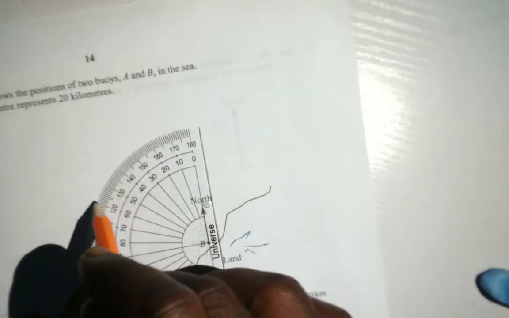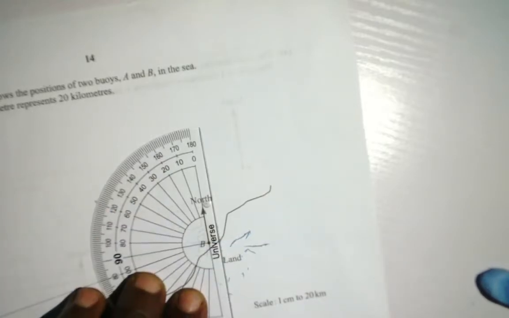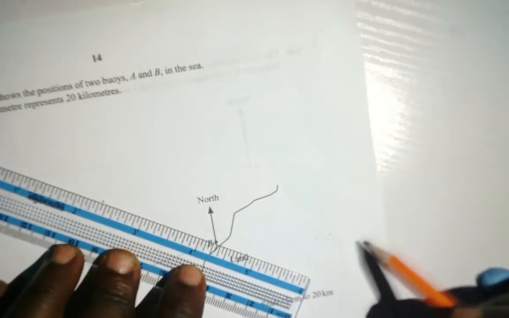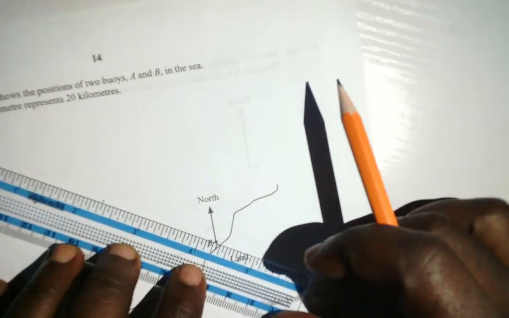And measure 60 degrees there. Here is my 60. Hope my hand is not blocking it. Here's my 60 degrees right there. I'll put a mark there. That is 60 degrees. And then draw a line from that point to my reference point, which is B. I place my ruler and join this point B with that point there.